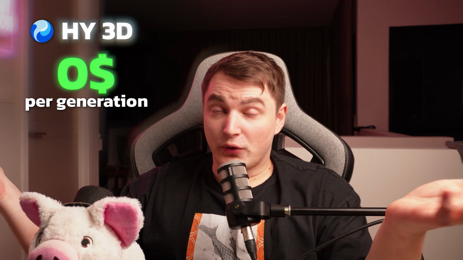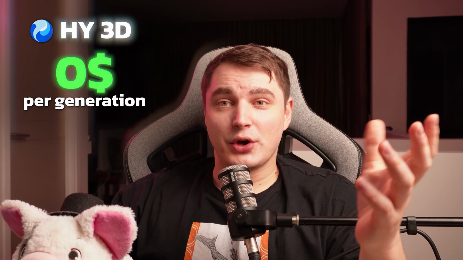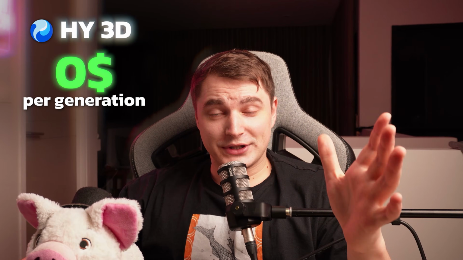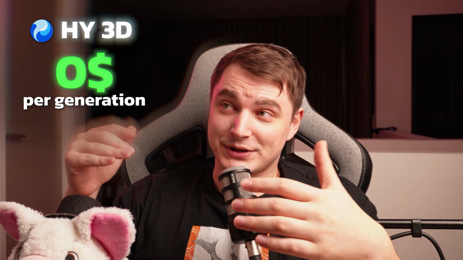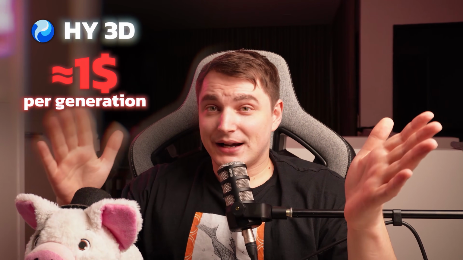What about prices? Well, it is free. For now, it looks like at some point they will start charging and there will be no 20 generations per day. And if we check API prices, for example, smart topology, which is great, but it costs almost $1 per one smart topology. Compared to everyone else, that's the highest price right now.